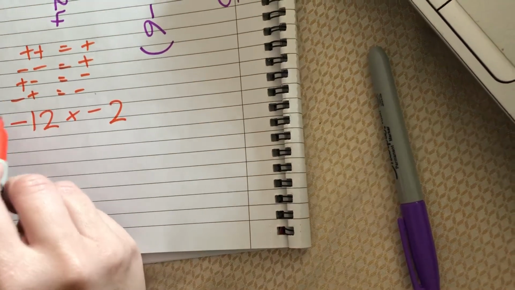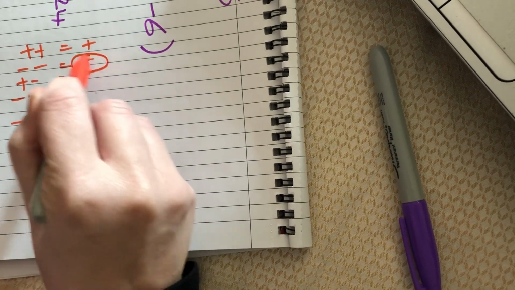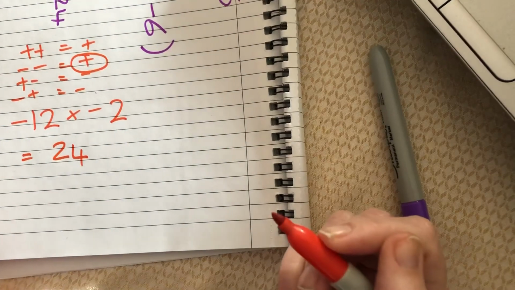This time we've got a negative and a negative, which means our answer is going to be a positive. So it equals positive 24. That's it.